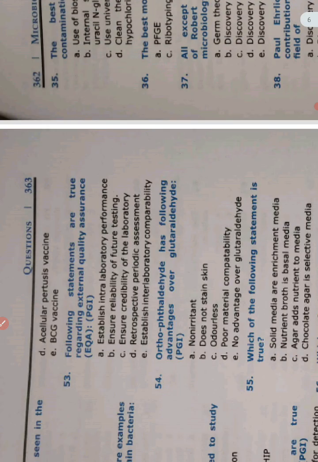Following statements are true regarding external quality assurance, EQA. Which one is the assurance? Establish intra laboratory performance, no. Ensure reliability of future testing, yes. Quality is required for ensuring the future testing. Ensure credibility of the laboratory, yes. Retrospective periodic assessment, yes. Establish laboratory comparability, yes.